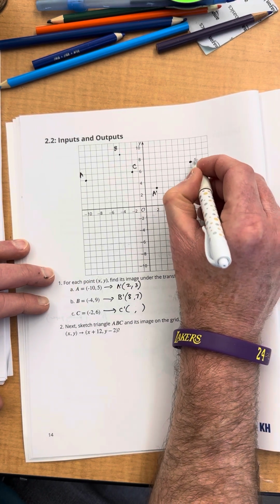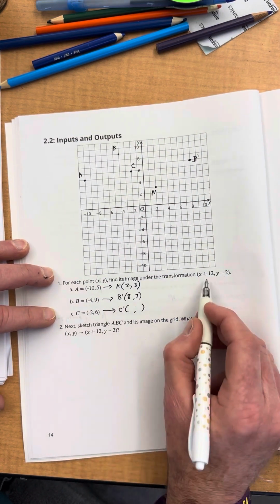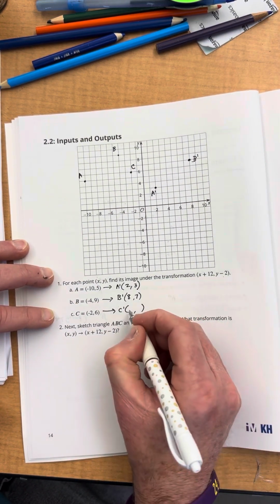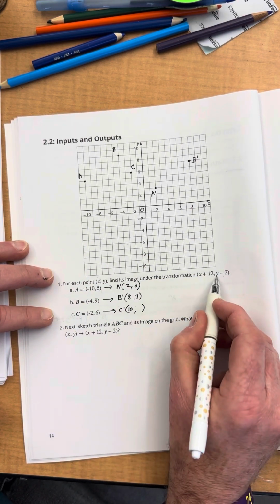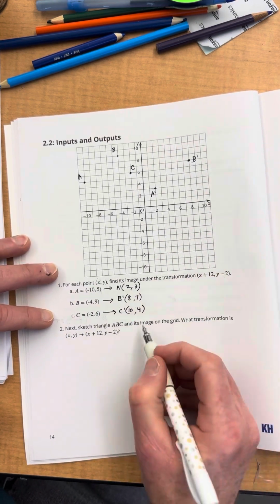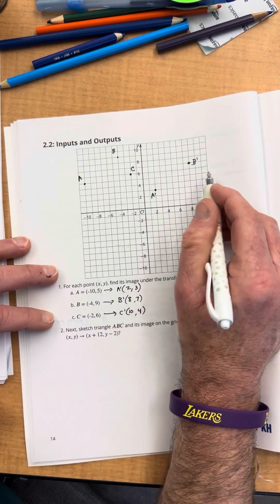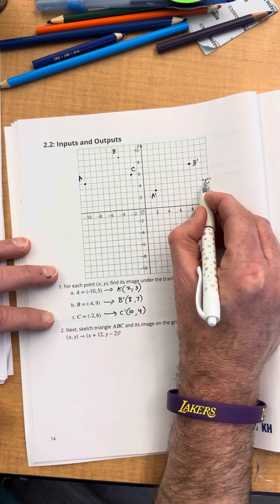That's B prime. C prime will be negative 2 plus 12, which is 10. 6 minus 2, that's 4. So C prime is going to be 10, 4. There's C prime.